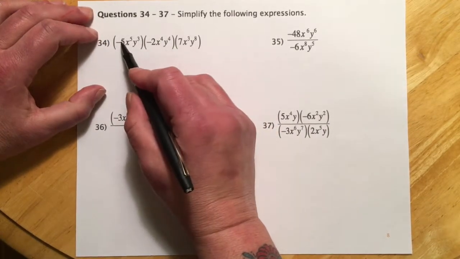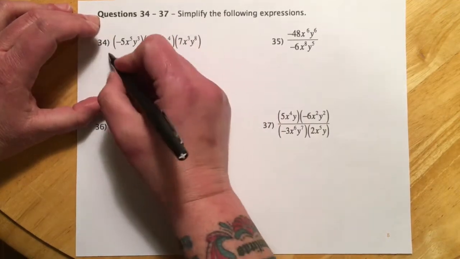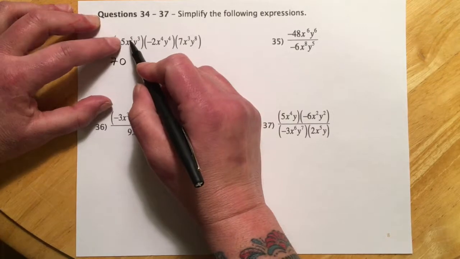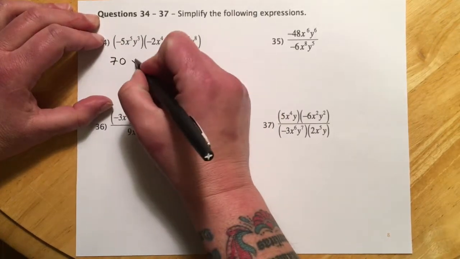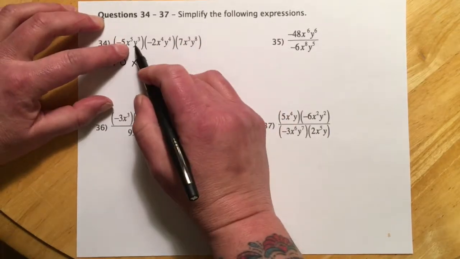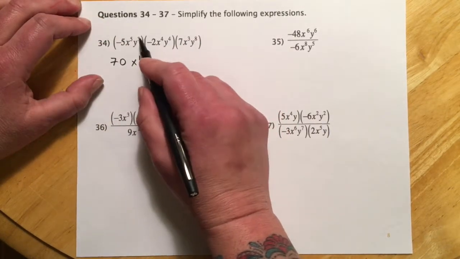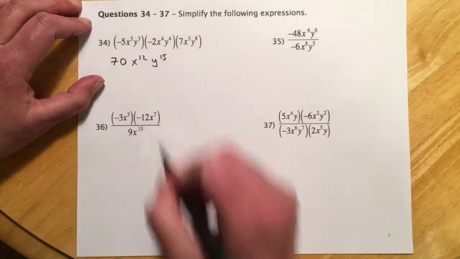So this first one, I got double negatives, so I'm going to have a positive, so I can stop thinking about that, and just go 5 times 2 would be 10, and then times 7 would make a 70 right there. X's, I'm just going to count them up. I got 5, 4, and 3, so 5 plus 4 would be 9, plus 3 more would make 12. And then y cubed, y to the 4th, y to the 8th. So let's see, that'd be 3 and 4 is 7, plus 8 more gets me 15.